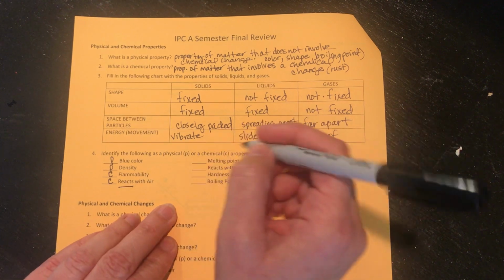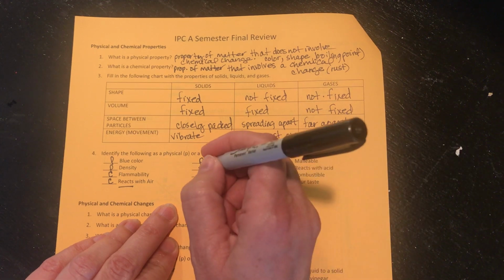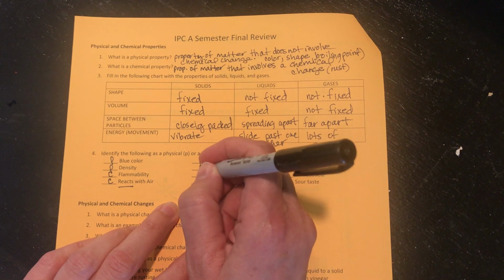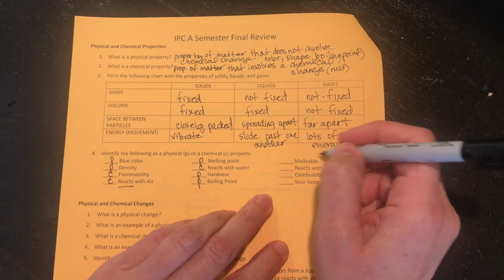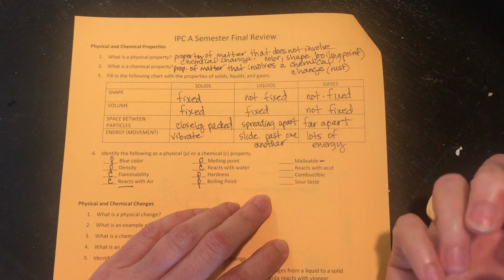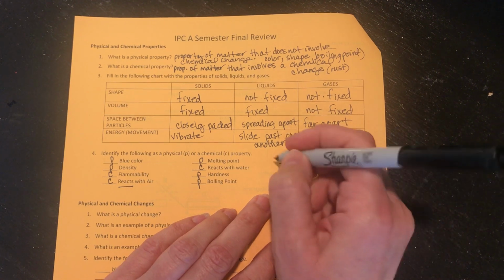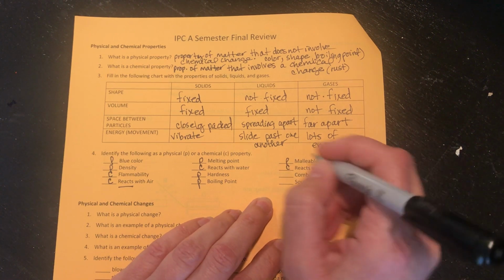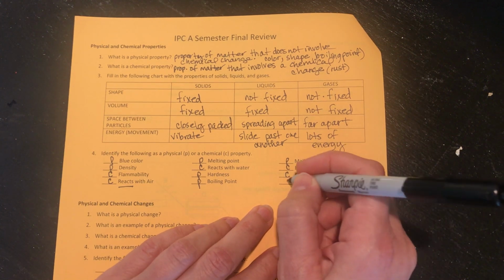The melting point is a physical property of a substance. Reacting with water, there's the word react, that's a chemical property. The hardness of something, how hard it is, that's a physical property. The boiling point is a physical property. Malleable, do y'all remember what the word malleable means? That means that you can squish it, sort of. So that would be a physical property. Reacts with acid, chemical. Combustible, which is basically the same thing as flammable, that is going to be a chemical property. And if it tastes sour, that is physical.